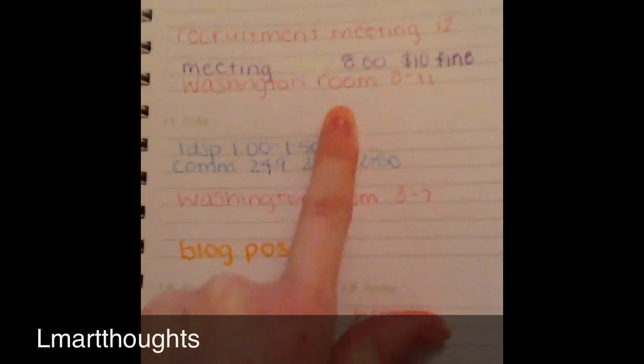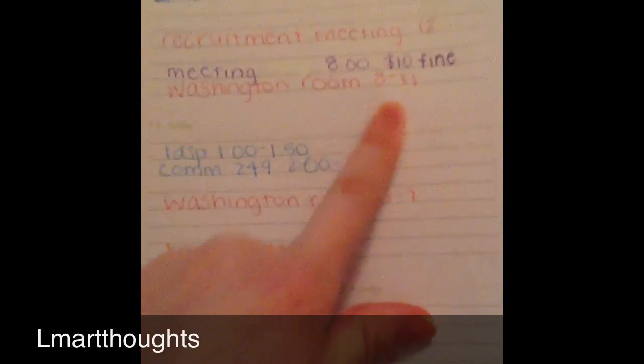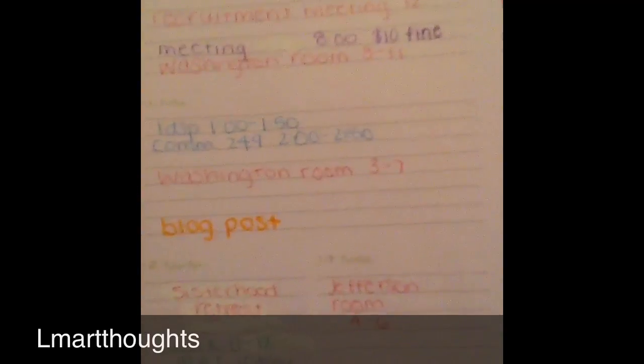Yeah, I potentially have to pay a fine because I have to miss a meeting, which is not okay. That's why it says $10 fine right there. So I have one class, and then I have a recruitment meeting with the recruitment team at 12 noon. And then we have an entire sorority prep from 8 to 11 at night. I have a blog post due, so that's written down. We have a sisterhood retreat, which is written down. Everything is basically written down.